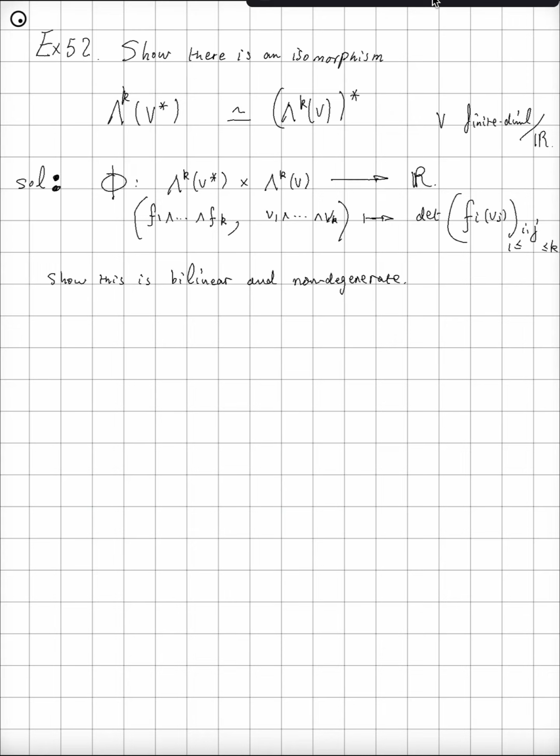Instead of proving this, let's just see how this explains the following phenomena. Recall we have a sub-exercise which tells that in the case of the exterior square of R2 star, what we really mean is this, claiming that it has a basis given by the determinant.